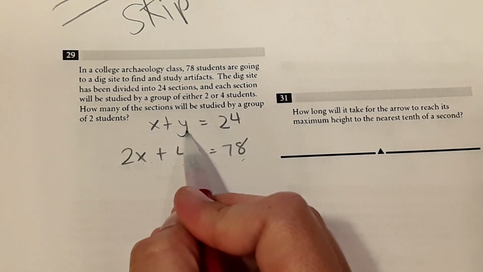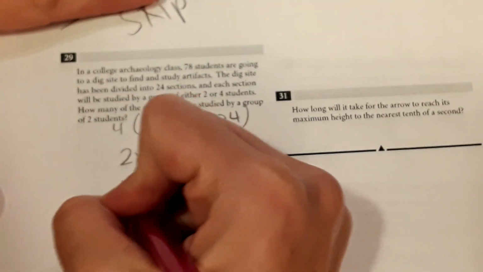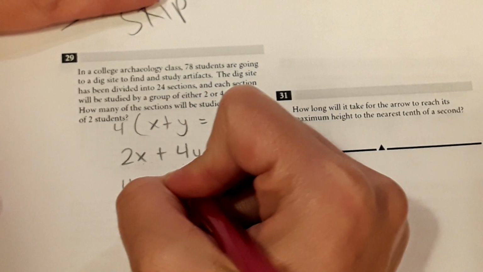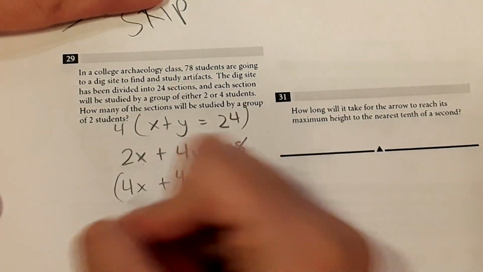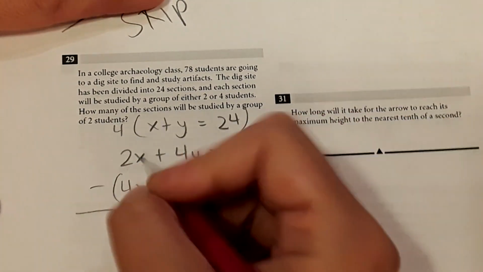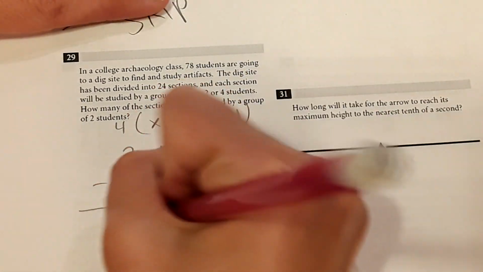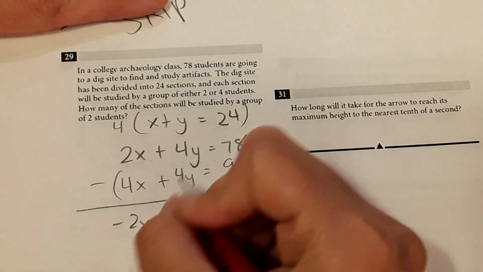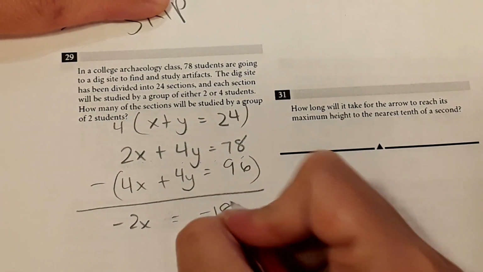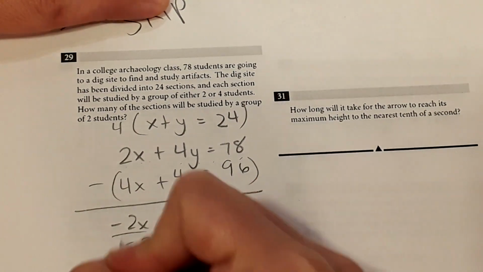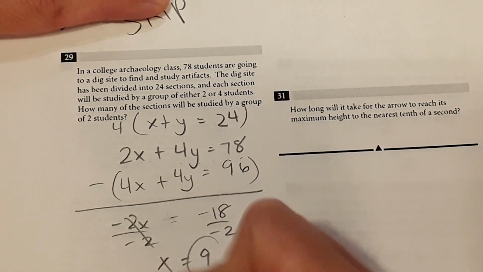So we're going to make the y's cancel by multiplying this whole thing by 4. So I get 4x plus 4y equals 96. And then I'm going to subtract this here. So 2x minus 4x is negative 2x, plus, that cancels, and then we're left with negative 18 divided by negative 2, and we get x equals 9. And that's your answer there.